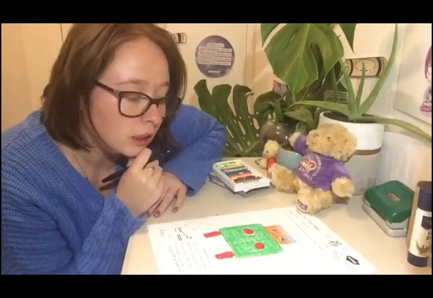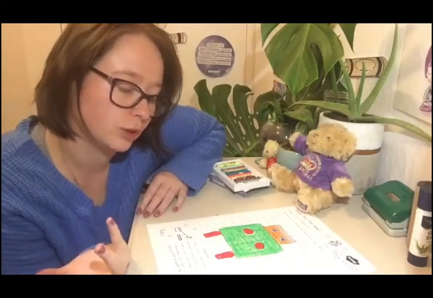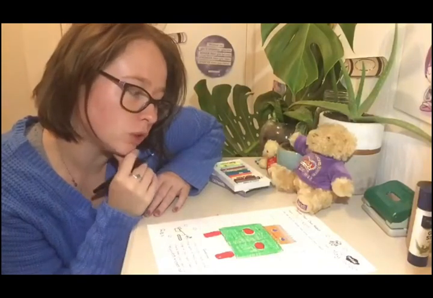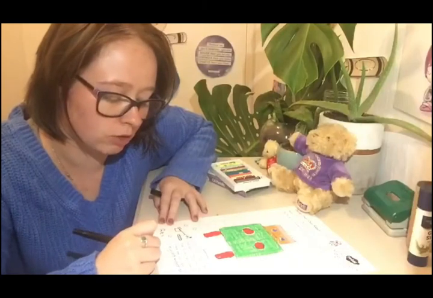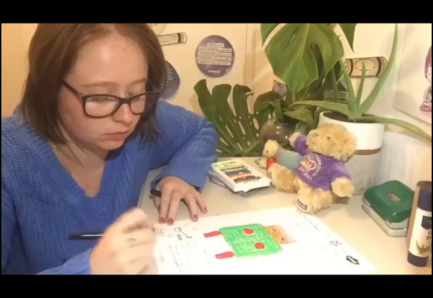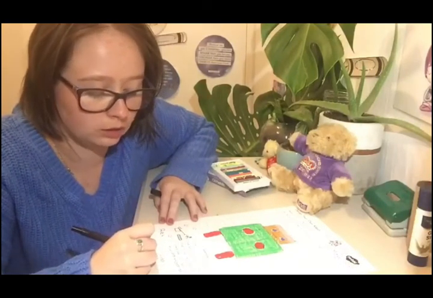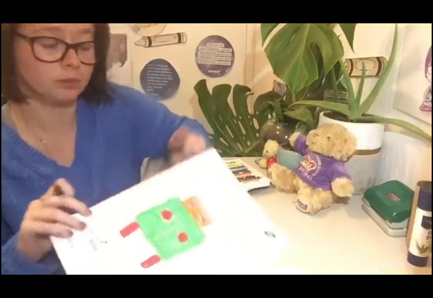Now you can think of a funny name. You can say something silly like on Earth, duh. Or you can say in my room, or outside, or you can say on the moon. Anywhere you want your robot to live, that is where your robot is going to live. My robot is going to live outside in the grass. I'm just going to write grass. And I'm going to make a little grass at the bottom.